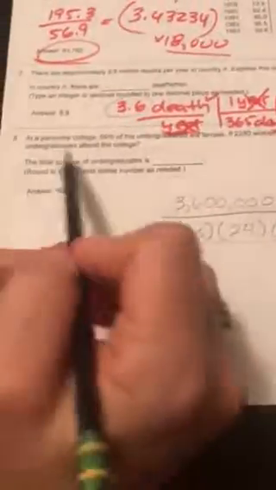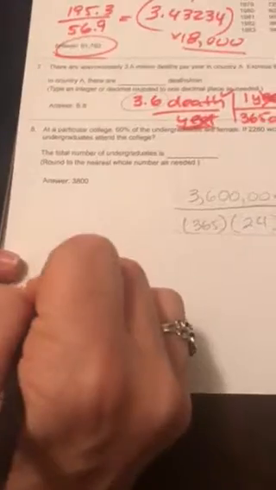All right, last question. 60% of undergraduates are female, and that is 2,280. So of that, there's 2,280. So this is the is over of problem. So there's 60% of 100, so percent over 100. So we have 2,280 is, what is 60% of what number?